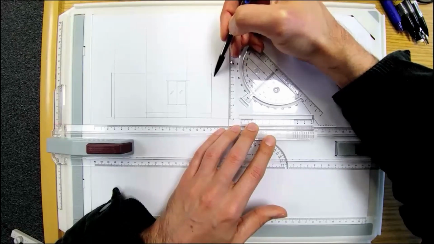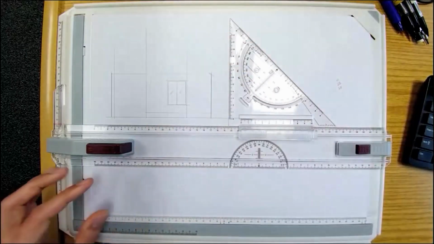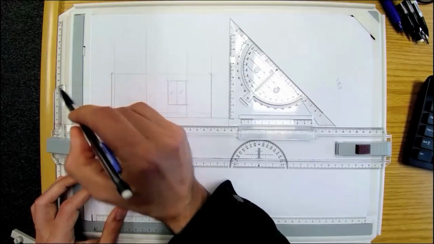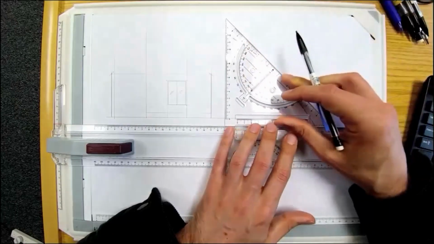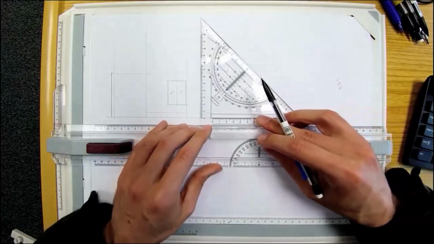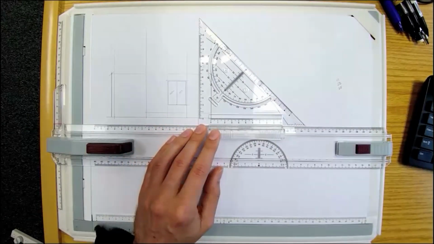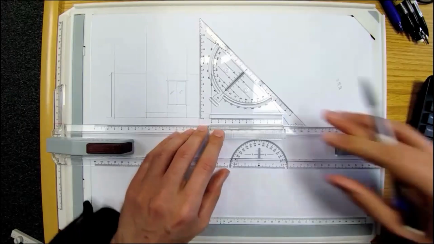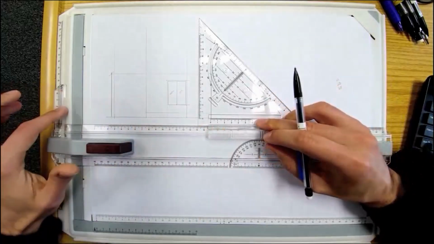They will intersect this point here, this side and this side, but we don't know how far they go. So let's just mark 600 to the right and 600 to the left here.